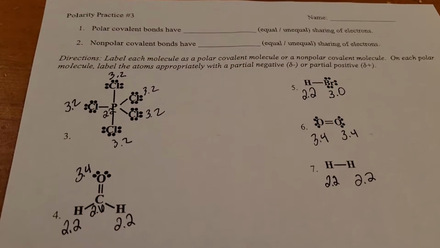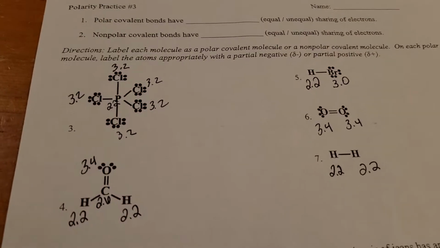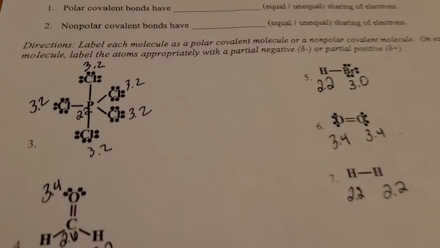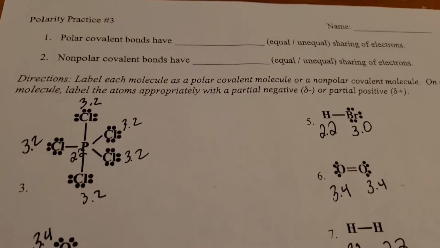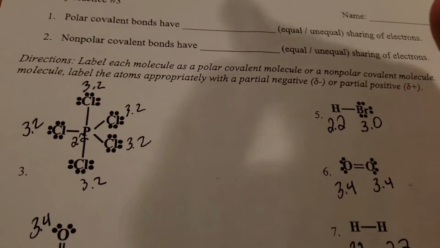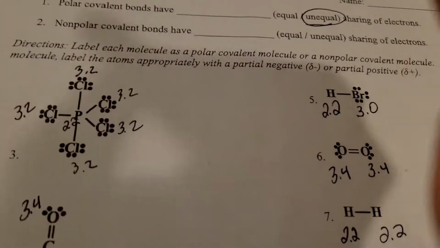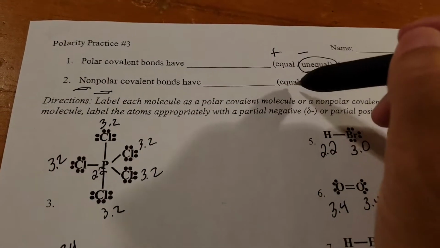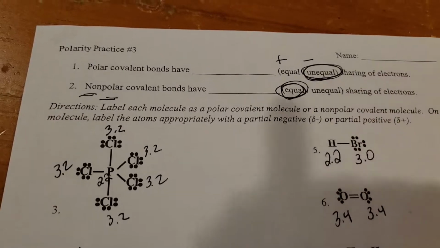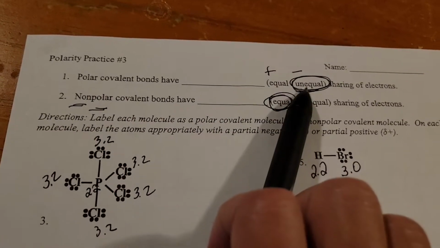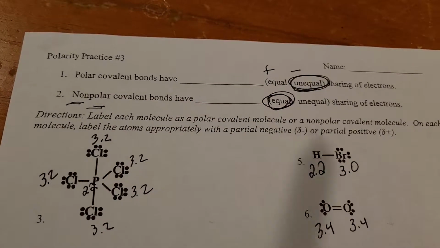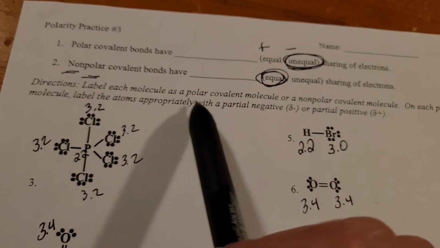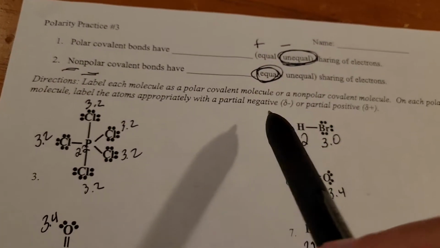So our last lesson on videotape. First thing I'm going to do is go over your homework. The first part, polar bonds. If something is polar, that means it has an unequal sharing. Polar means it has those positive and negative ends, whereas non-polar, not poles, so there isn't a positive and negative end, so that is an equal sharing. Polar has poles, they're not sharing equally. Non-polar is equal.